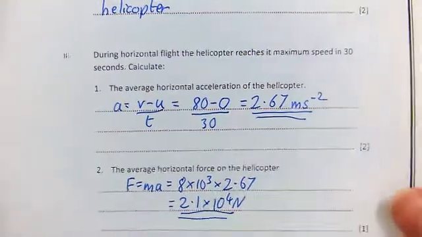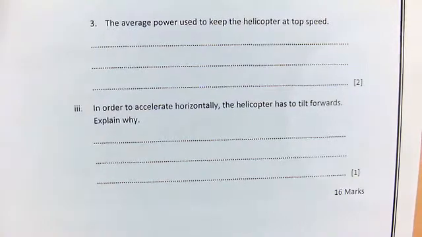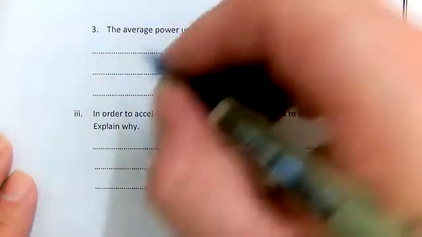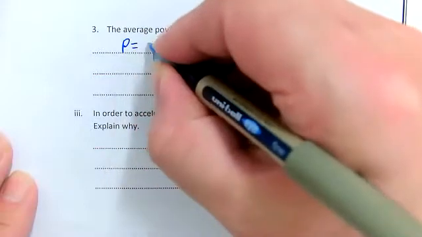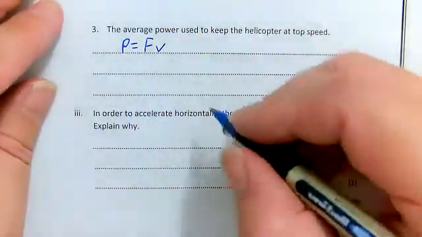Right, the next one. Calculate the average power used to keep the helicopter at top speed. So we're thinking about power, speed, force, because those are what we've been asked to calculate before. So we know that power is the force times the velocity in the direction of the force.